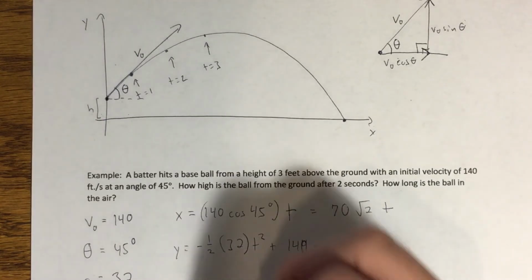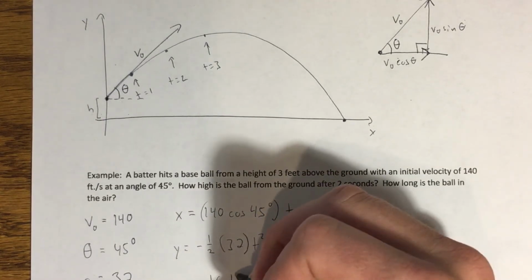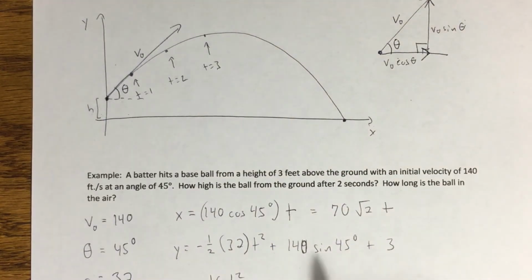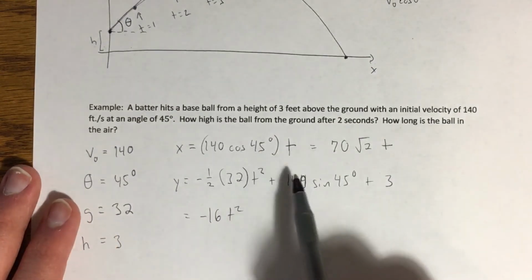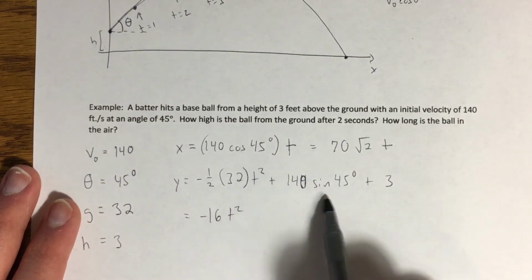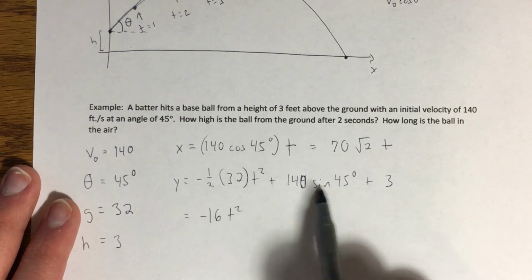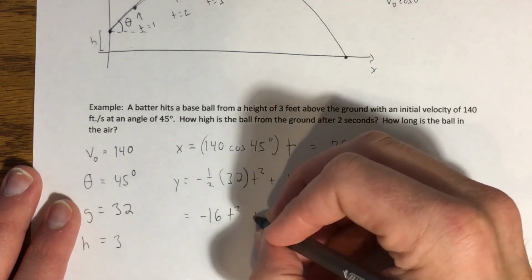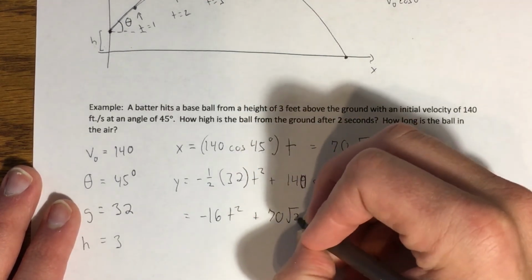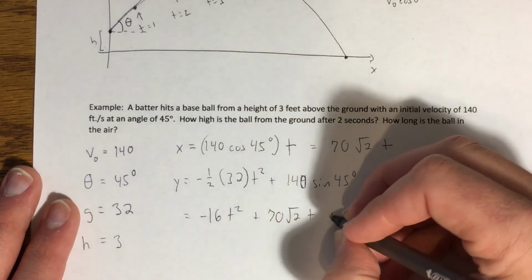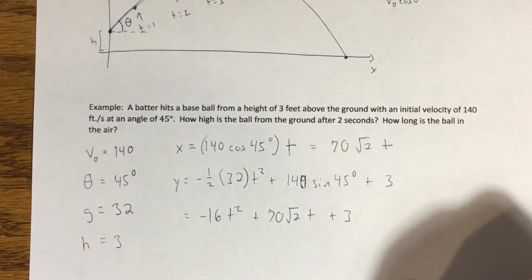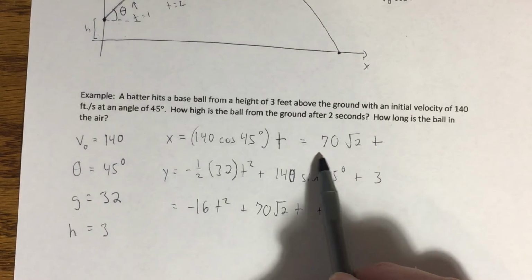Negative 1/2 times 32 is negative 16 t squared. Sine of 45 degrees is the same as cosine of 45 degrees. They're both equal to root 2 over 2, so this will simplify the same way, and again I get 70 root 2 times t. Then I have a plus 3 here. So there's my y, there's my x.